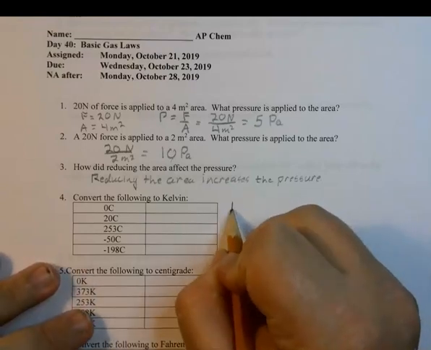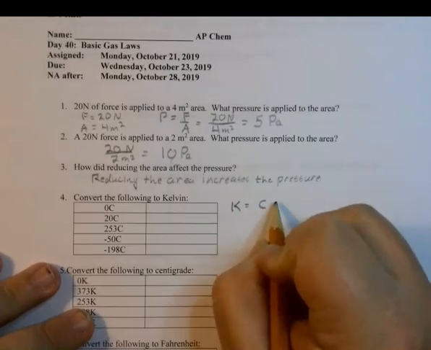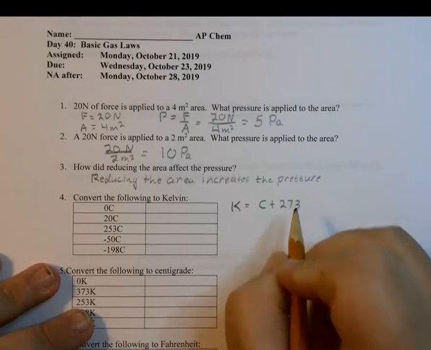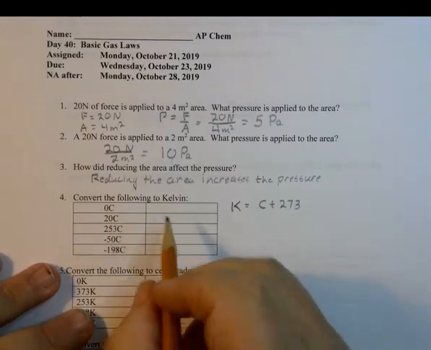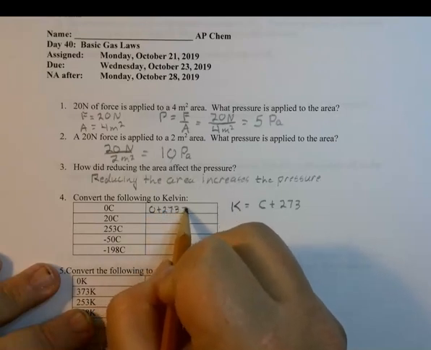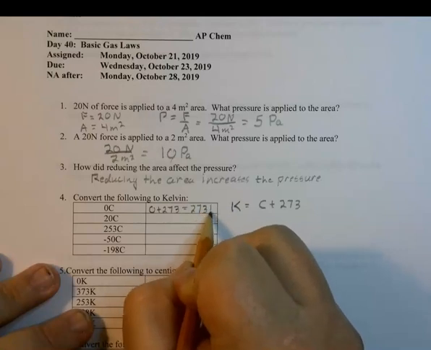So to get to Kelvin, you take the centigrade reading, or the centigrade number, and add 273 to it. So for 0 degrees, it's 0 plus 273 equals 273. And you don't say degrees Kelvin, you just say kelvins.